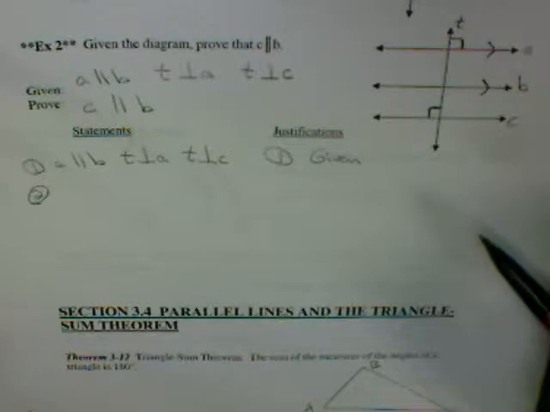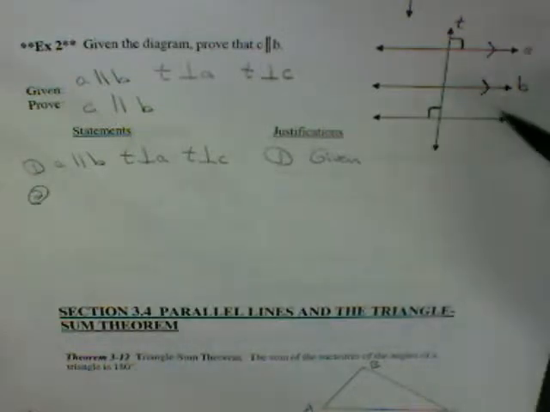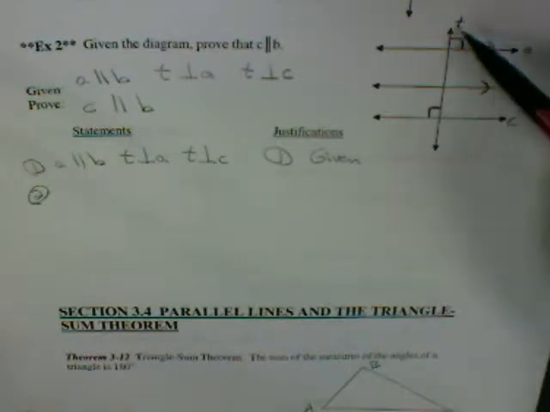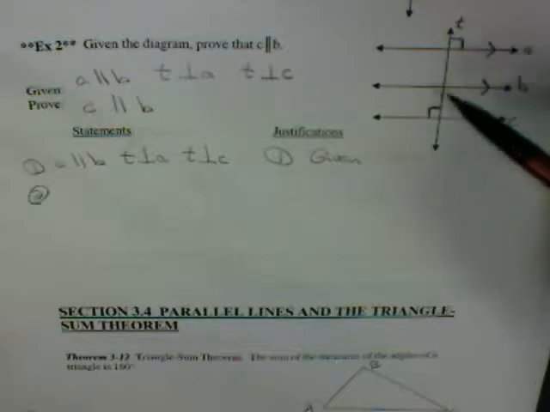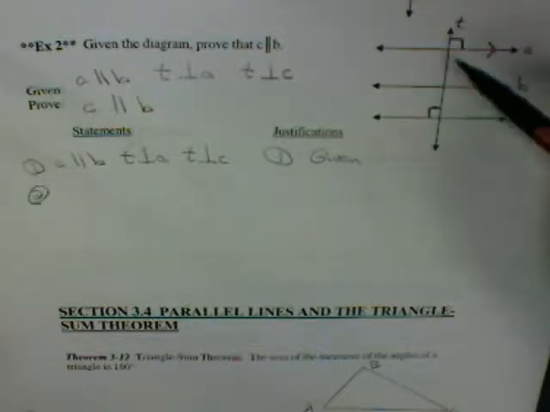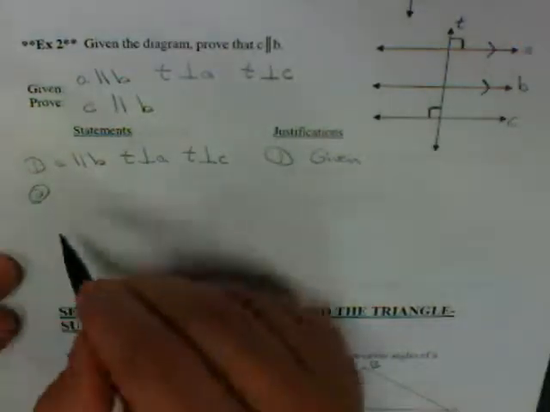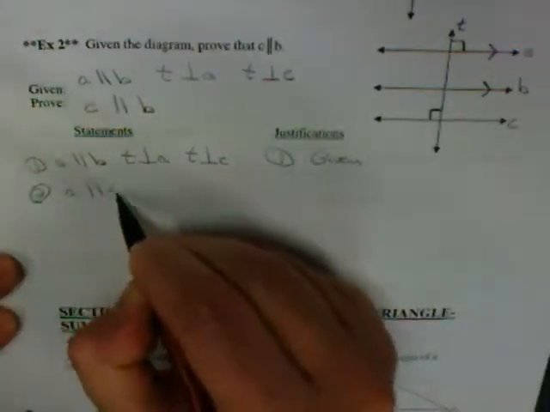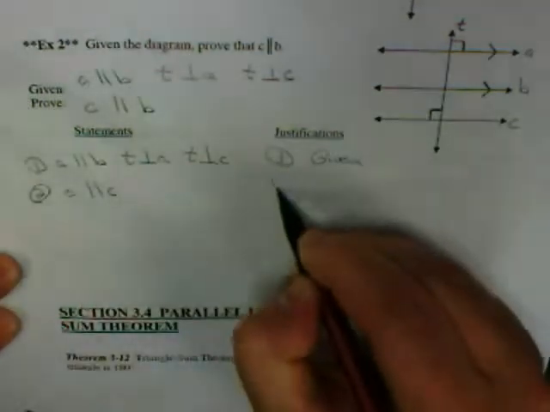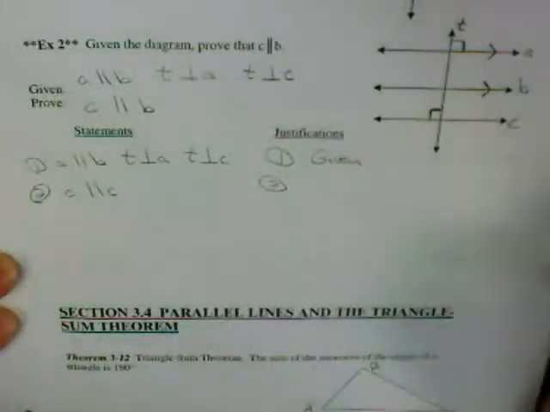So we're going to use one of the theorems we just learned today. When you look at our lines here, you have T's being perpendicular to A and T's perpendicular to C. The only way that can happen is if A and C are parallel to each other. So that's the conclusion we're going to make here, that A is parallel to C. And our reason is going to be theorem 3.10.